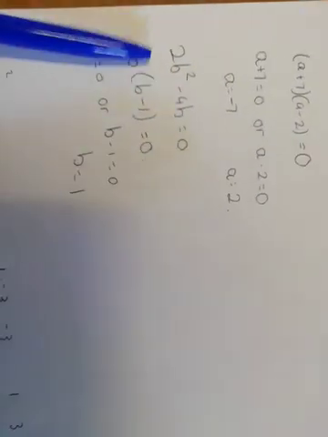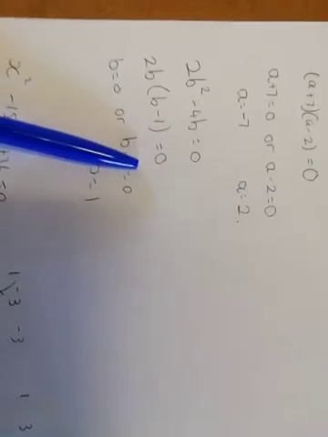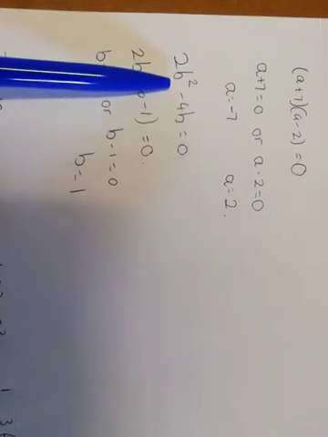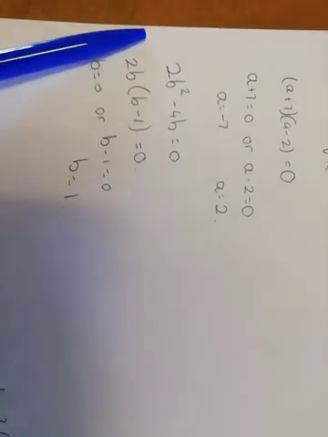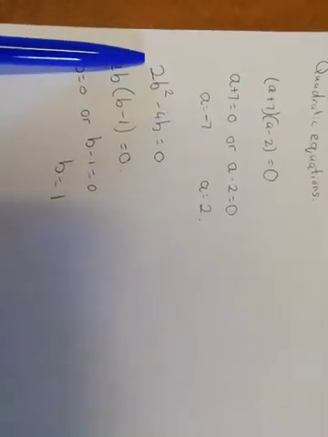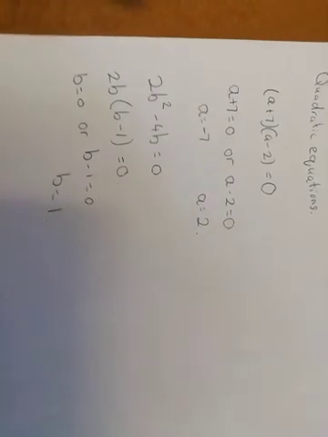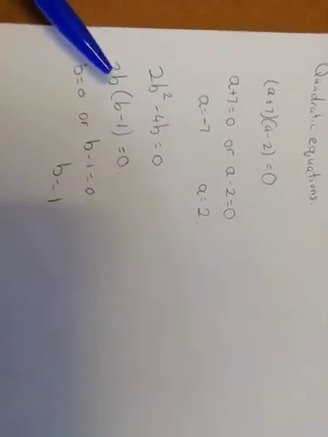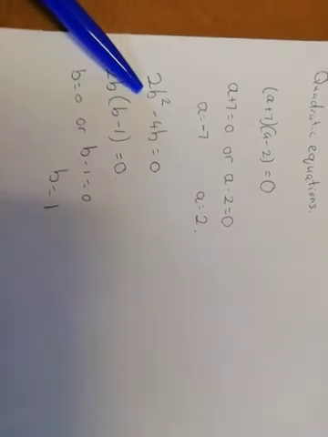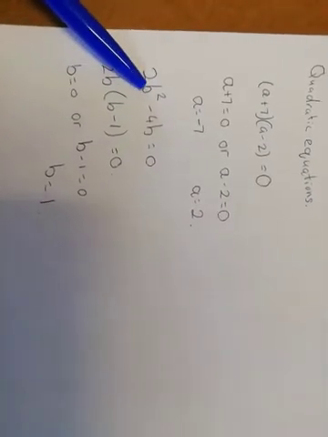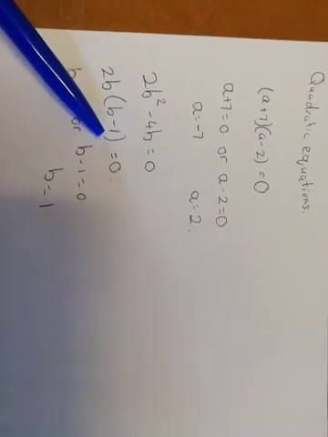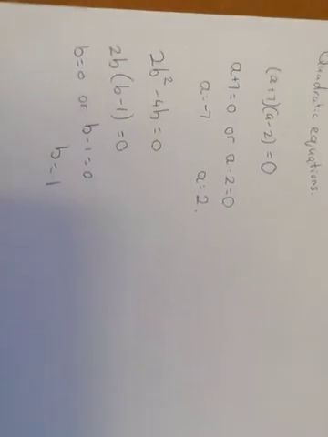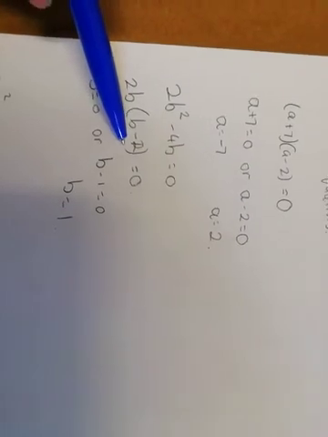Another way they can ask it is to use a highest common factor. So they will give you an equation like 2b squared minus 4b equals 0. Then you have to check, what do you have? You can take out a highest common factor, which is 2b. So you take out 2b as a highest common factor. For your first term, b is left. For your second term, you have 2 left as an answer.